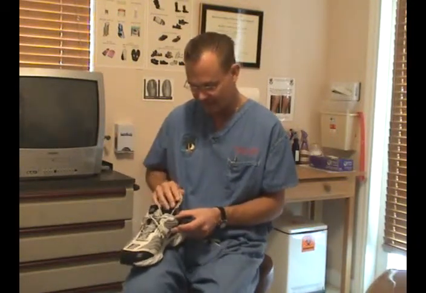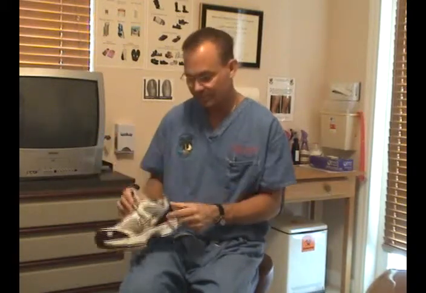This orthotic slides right into an athletic shoe. When looking at an athletic shoe, you want to have support and may even see additional modifications here to prevent the shoe from collapsing or rolling inward. A cross trainer or basketball shoe may be the shoe for you, as it may have more support than a running shoe would.